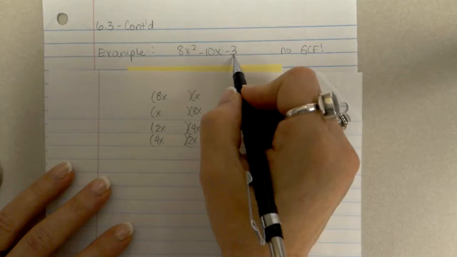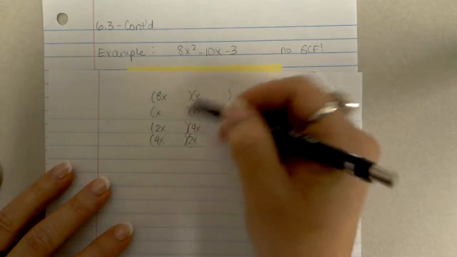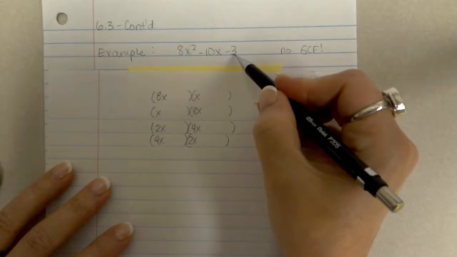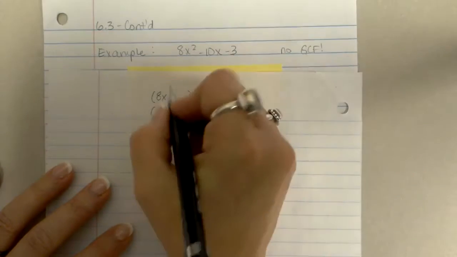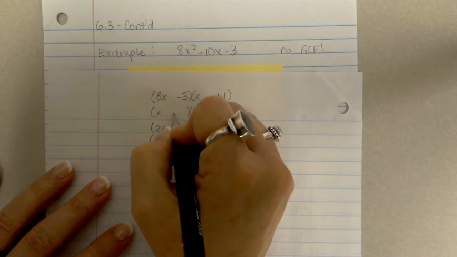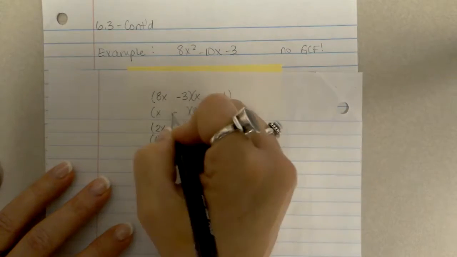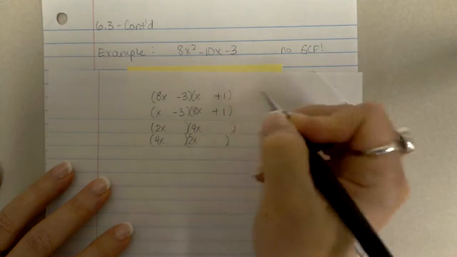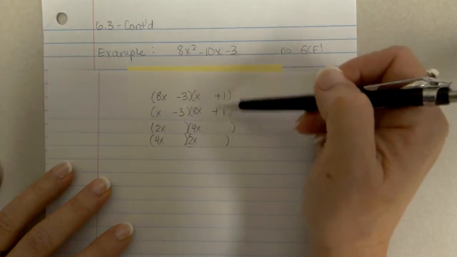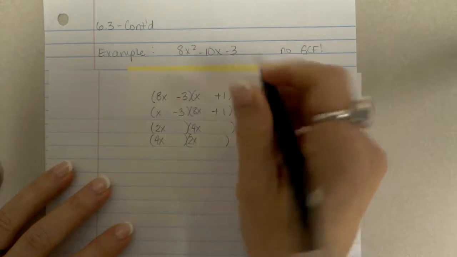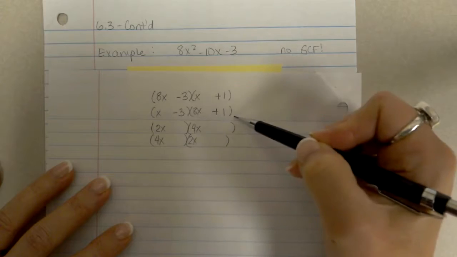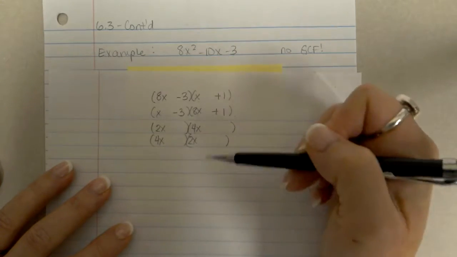What about this negative 3? Okay, so I already got all of these will meet the first term requirement. Okay, I need all of them to meet the last term requirement. Well, I have negative 3 and positive 1, and negative 3 and positive 1. Okay, I kind of did this backwards. Last time I kept the first ones the same and I switched the last ones. This time I did it the other way. So I don't want to confuse anybody, but basically 8x and 1 are combined, and x plus 1 and x minus 3.